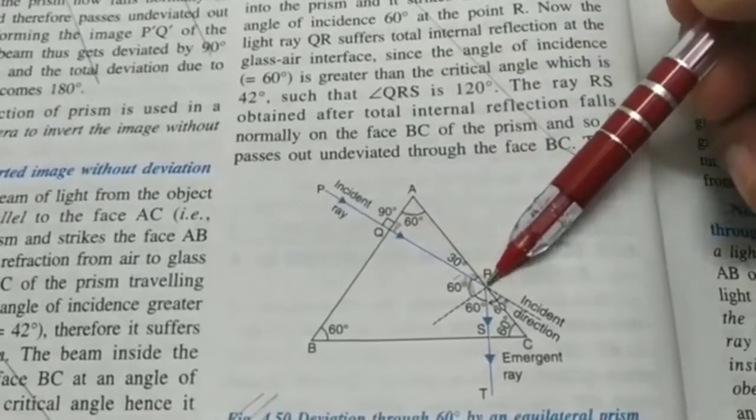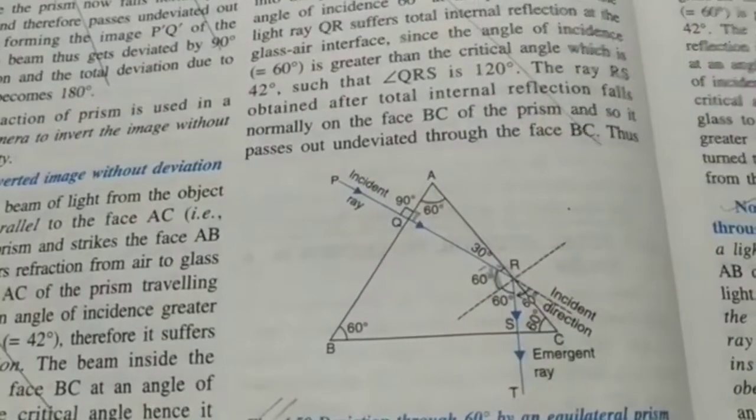Now let's talk about the equilateral prism. In an equilateral prism, all angles are 60 degrees. What if a ray of light is incident perpendicular to one of the faces? What happens? At that face, nothing happens. It just goes straight. And then when it hits the other face, let's calculate the angle of incidence.